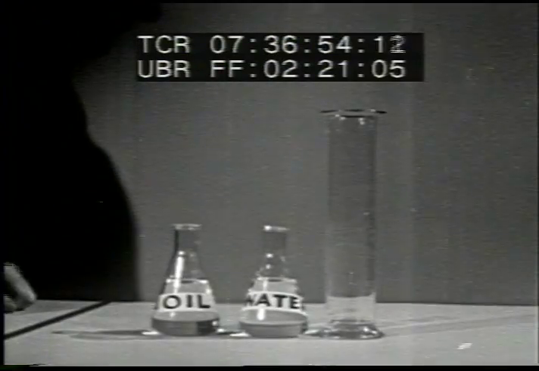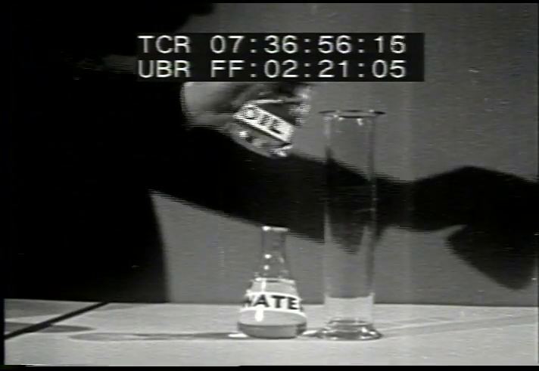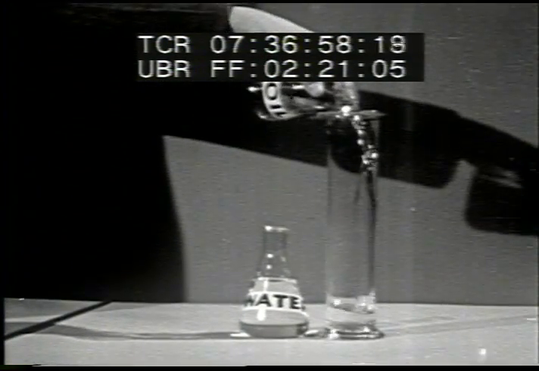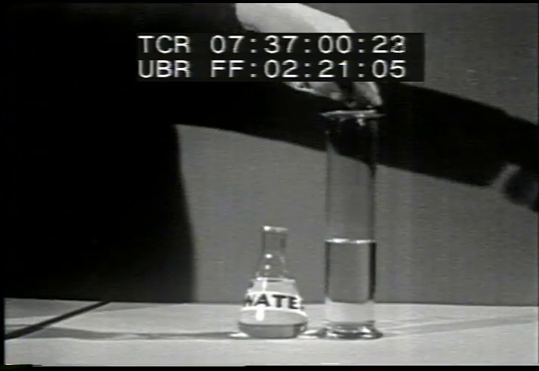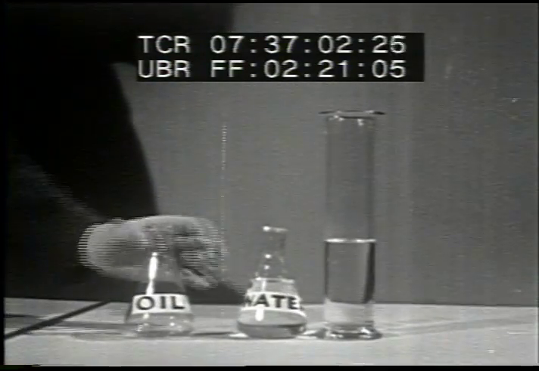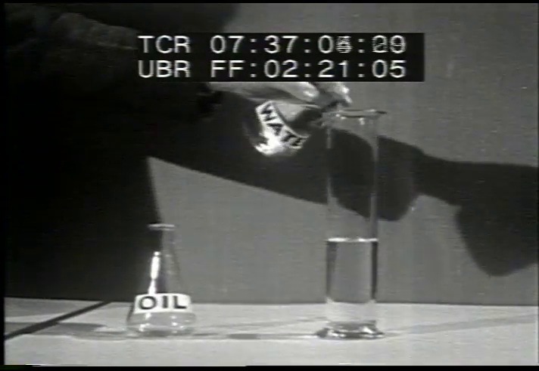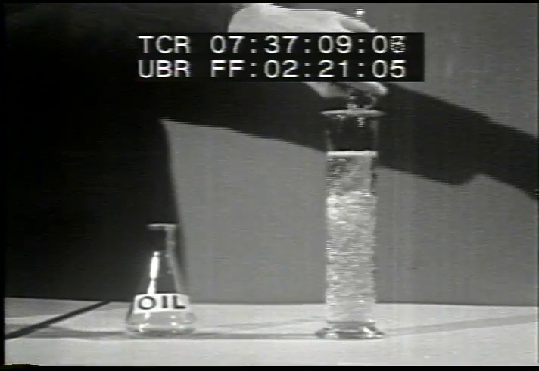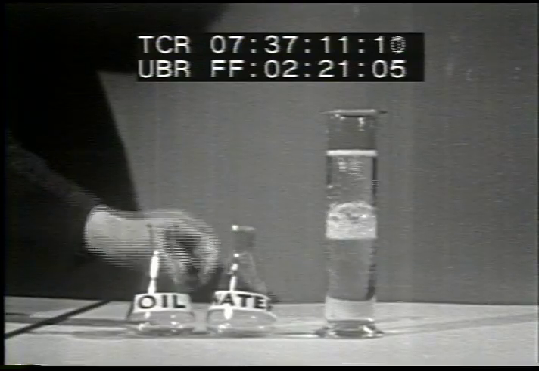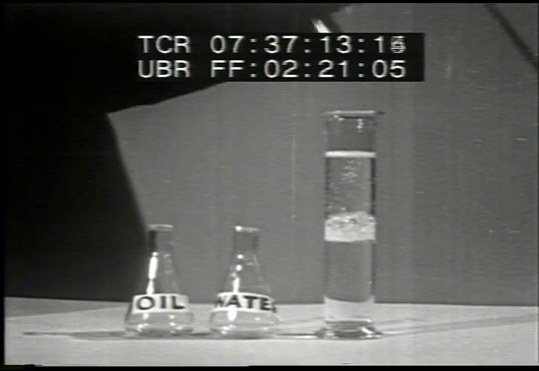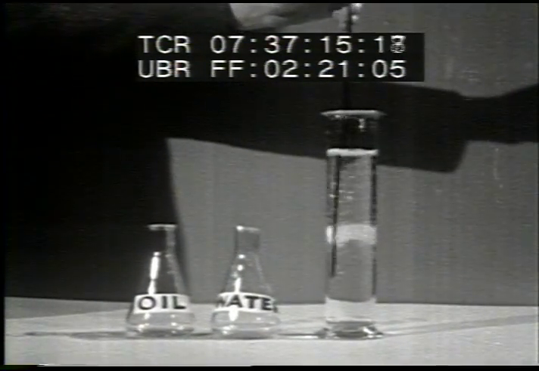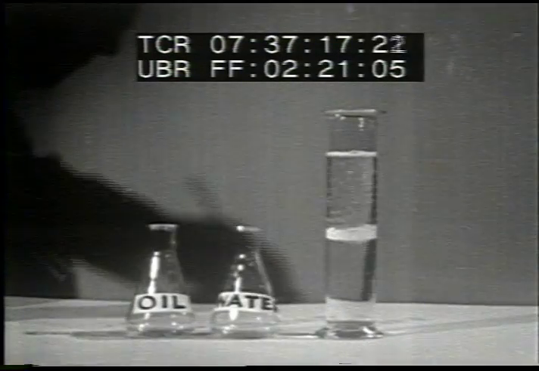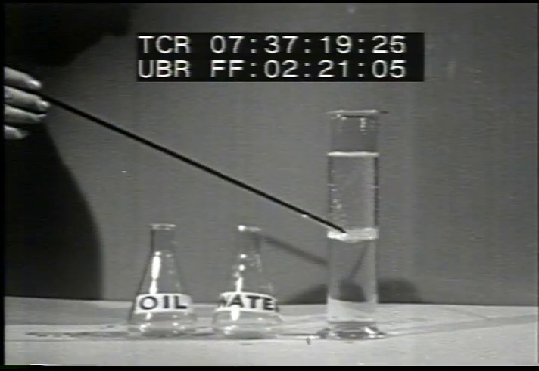Not all liquids, however, behave in the same manner. Let us pour some oil into this cylinder. Now, we add water to the oil in the cylinder and observe that the results this time are quite different. The liquids do not mix. Layers are formed that persist even though the mixture is stirred. Liquids which are not soluble in each other are said to be immiscible.